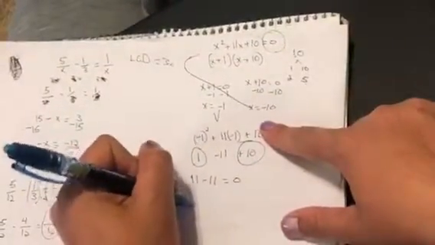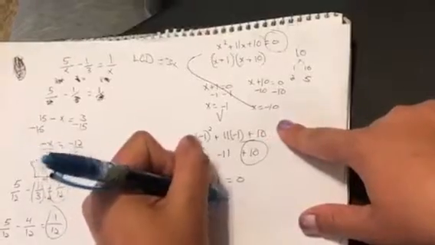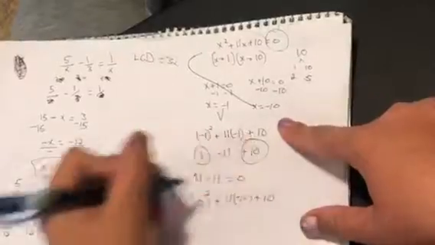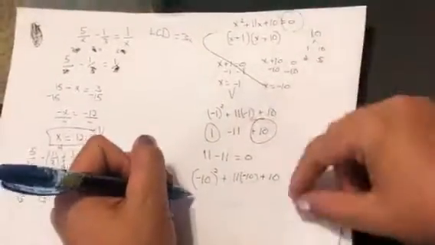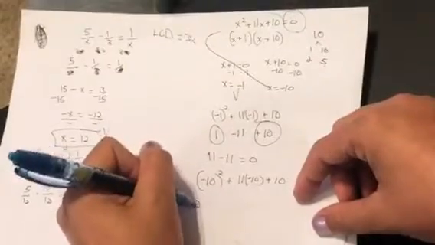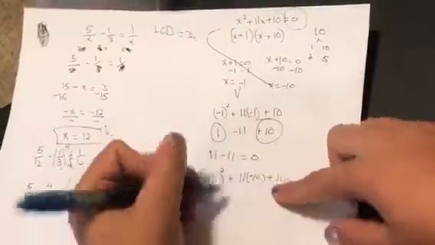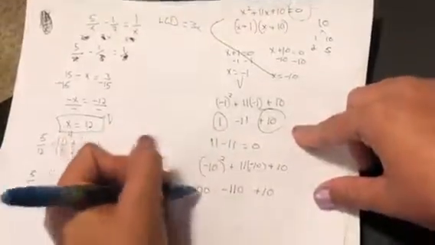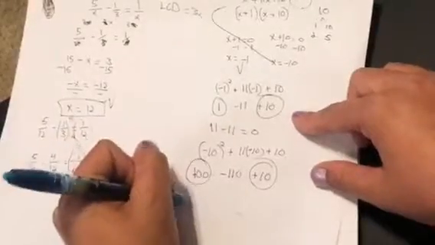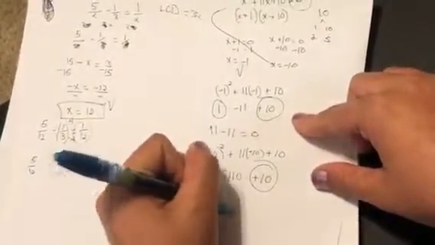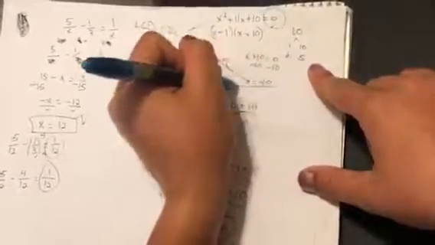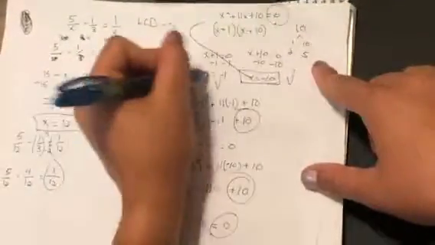So negative 10 squared plus 11 times negative 10 plus 10. So negative 10 times negative 10 is 100. And then 11 times negative 10 is negative 110. And then plus 10 here. Like before, I like to add these two together because they're both positive. So that's going to be 110 minus 110 equals 0. And like before, that's what our equation was set to equal. So we know that x equals negative 10 also checks out, as well as this one.